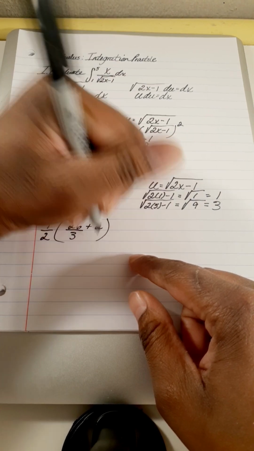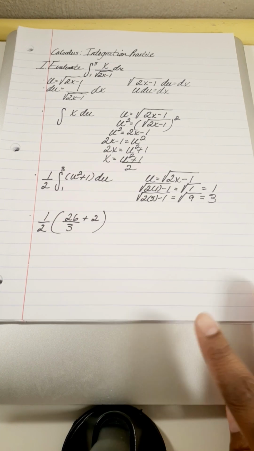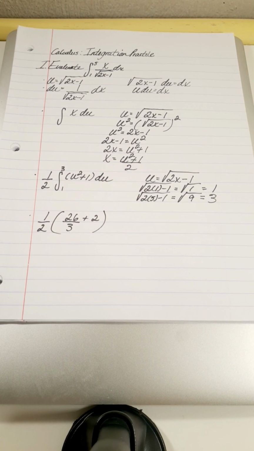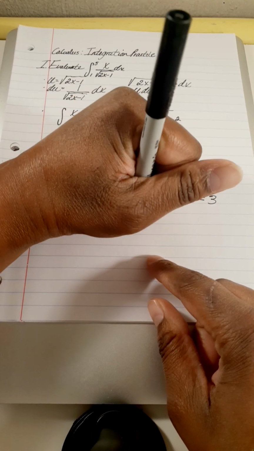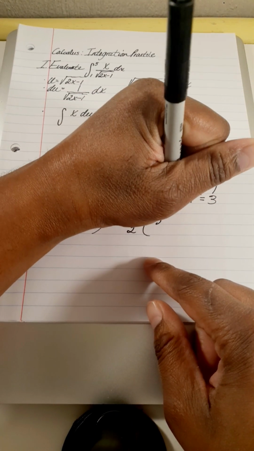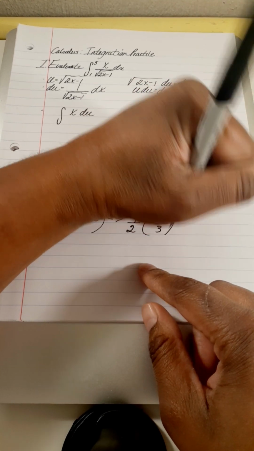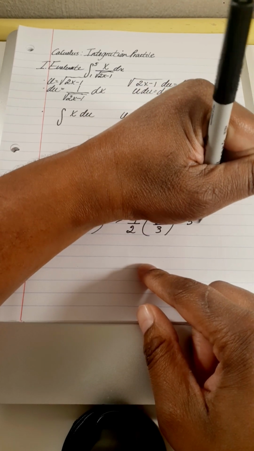That's just going to give us 2. So now we've got 1/2 times 26 over 3 plus 2. 26 over 3 plus 2 gives me 32 over 3. So this is just going to end up being 1/2 times 32 over 3, which gives me 32 over 6.